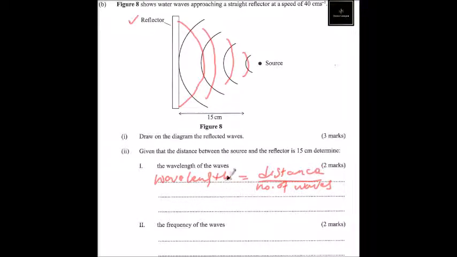You can see here we have 4 waves. So this is 1, 2, 3, and 4. So this is equal to 15 divided by 4, and this will give you 3.75. That is the wavelength, and the symbol for wavelength is that.